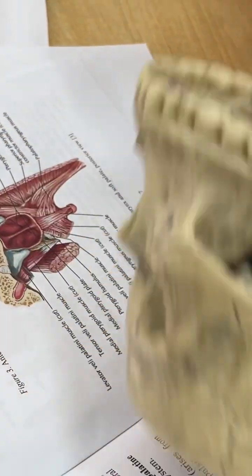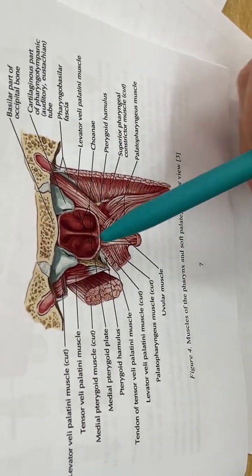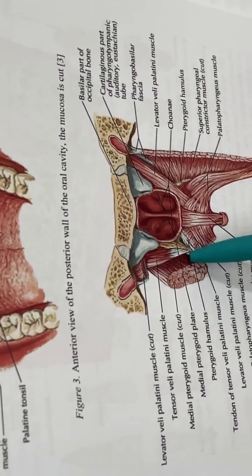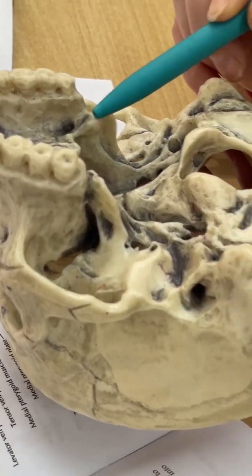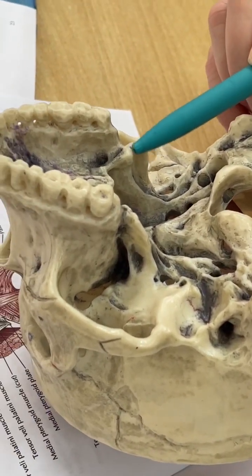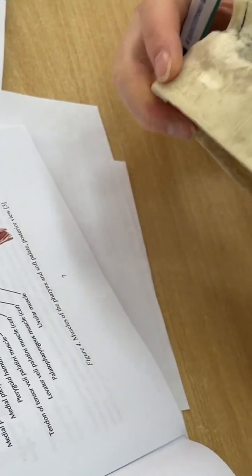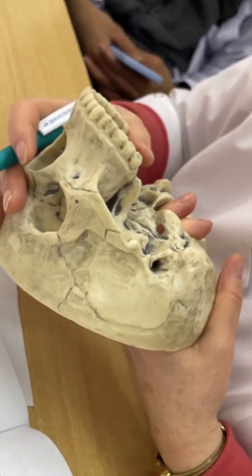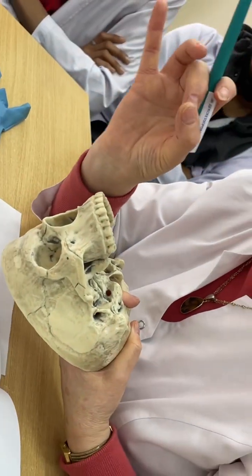Tensor veli palatini. So this is levator, as you see, going like this, and this is tensor. It runs downward, and then the tendon of this muscle changes direction around the pterygoid hamulus over here. So this way. And when these muscles contract, especially tensor, what happens? Not only what I described now, movement of the palate itself, but also it increases the lumen of the auditory tube.